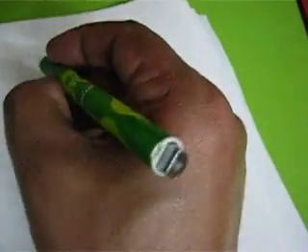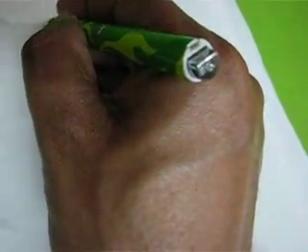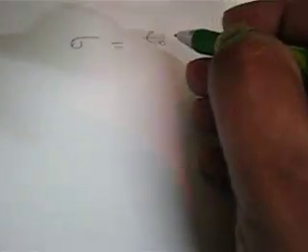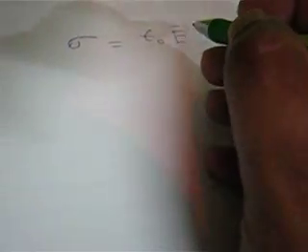So sigma equals epsilon naught E plus sigma P.